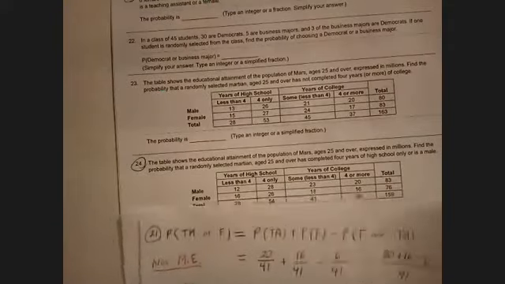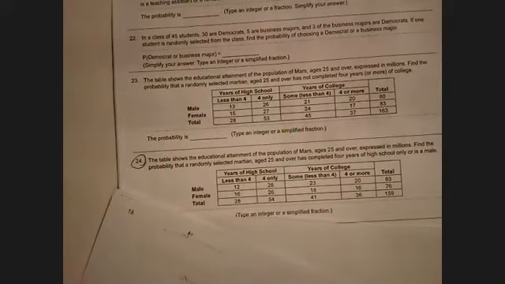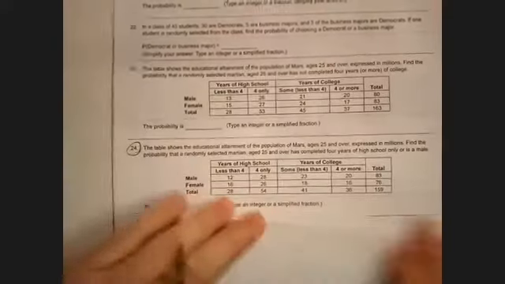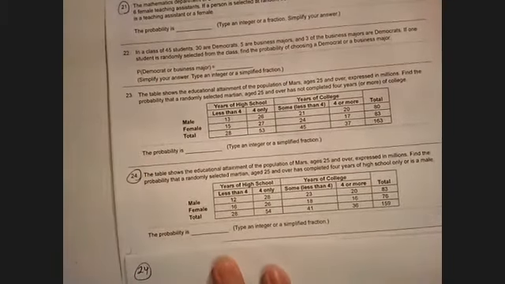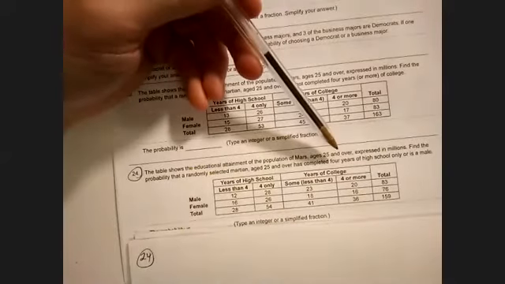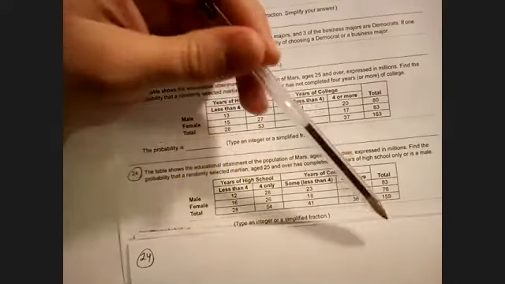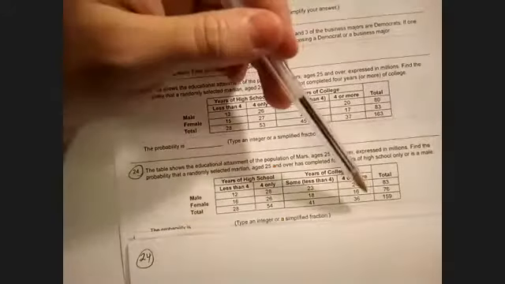And now this next one, number 24, might not be bad. When I read it the first time, I misread the table, and then I thought, well, they might make the same mistake. So let me just do this one for you, 24. The table shows the educational attainment of the population on Mars. So this is science fiction, or in the future. Ages 25 and over expressed in millions. I'm not too worried about changing the numbers to millions, because when I do the probabilities, that would cancel out anyway, and it would reduce to these numbers. So we'll just keep these numbers as they are.